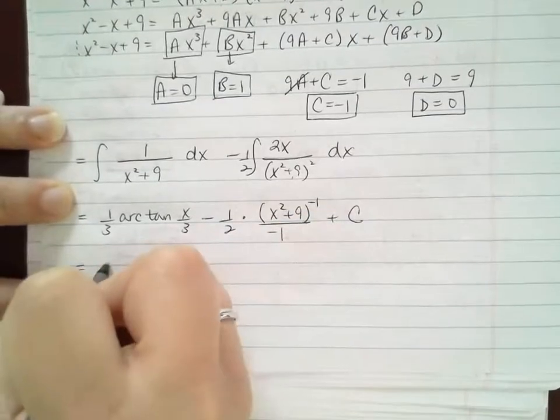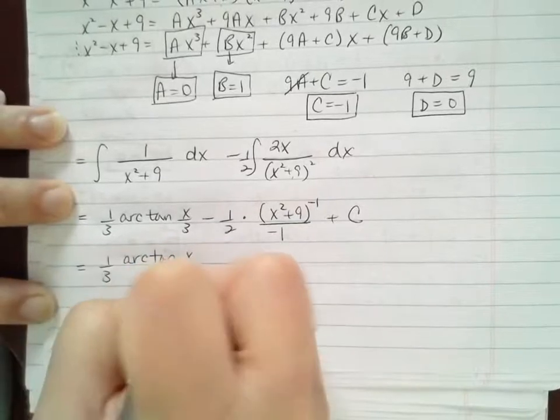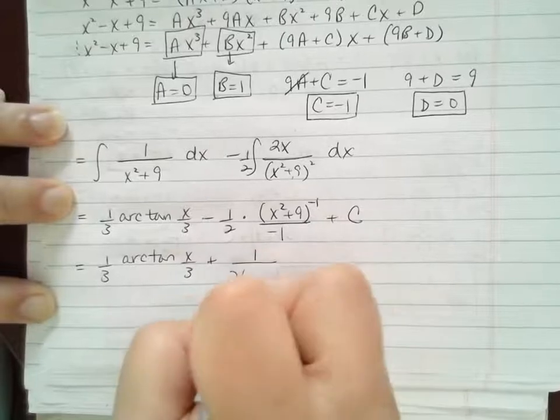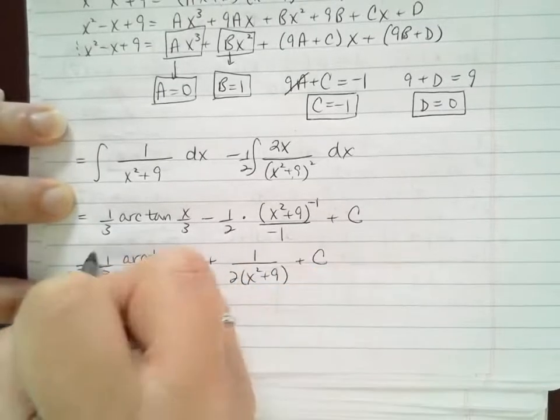Clean it up, I've got 1/3 arctan of x over 3 plus 1 over 2 times x squared plus 9 plus 8.